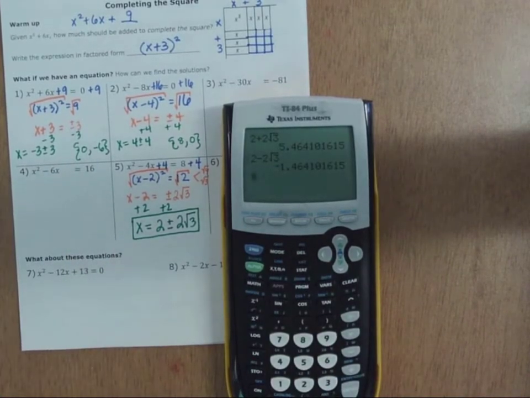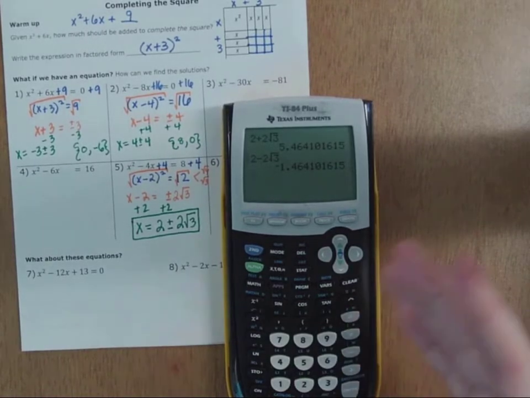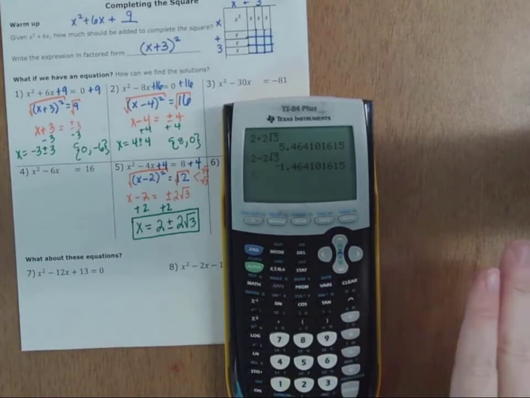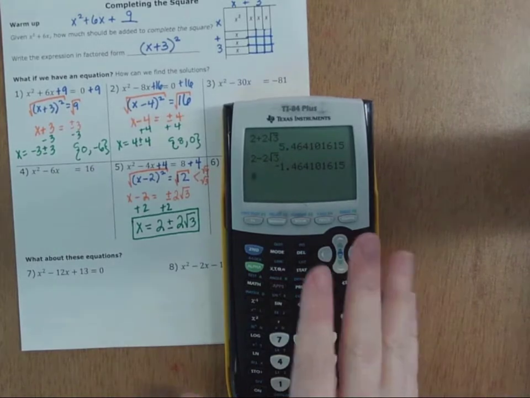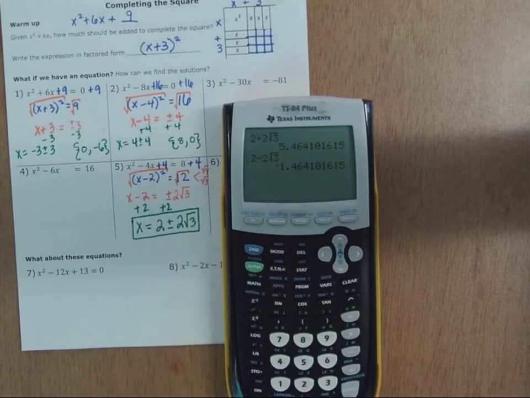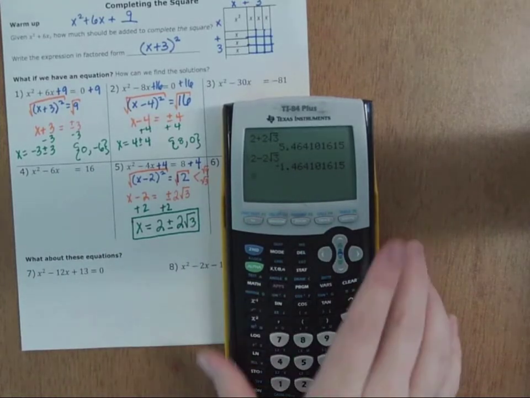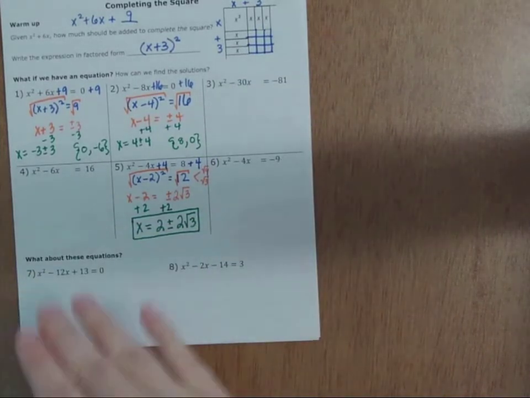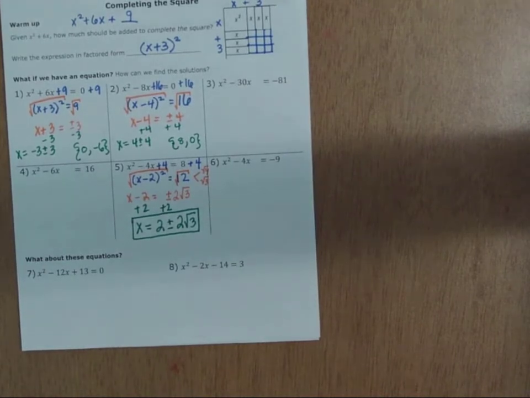Negative. So depending on context, I could say that answer would not be valid in that situation if I'm talking about time. But if we're just talking about distance, forward, backward, we could use that. But that's where we have an irrational solution or 2, and so we'd have to round probably. For the beginning, we're going to keep things in simplified radical form.